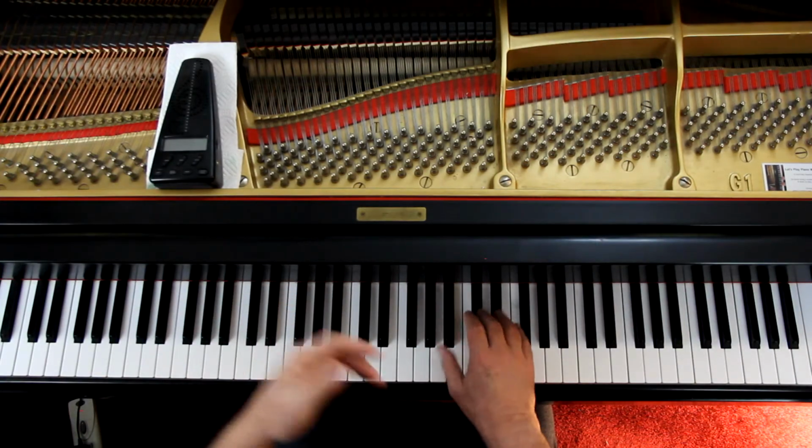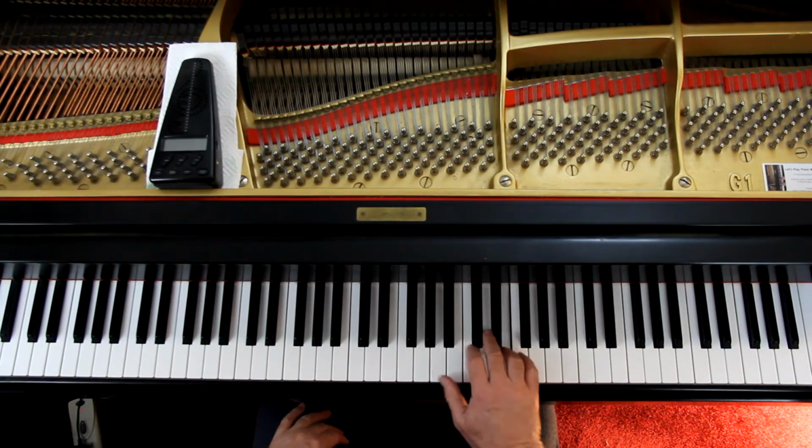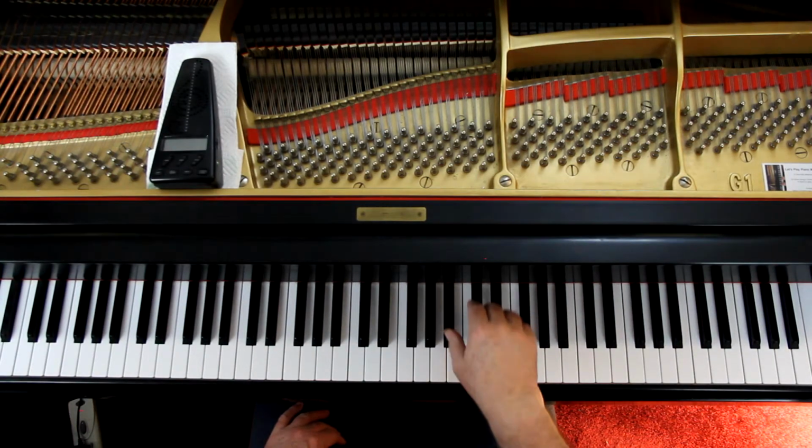For instance, in the right hand, you have these two-note slurs, but the natural accent falls on the second note, because it's 1, 2, 3, 1, 2, 3. It has a pickup. 3, 1, 2, 3, 1. So you're doing this each time, but give it a little extra oomph on the up. So that's the natural accent. 1, 2, 3.